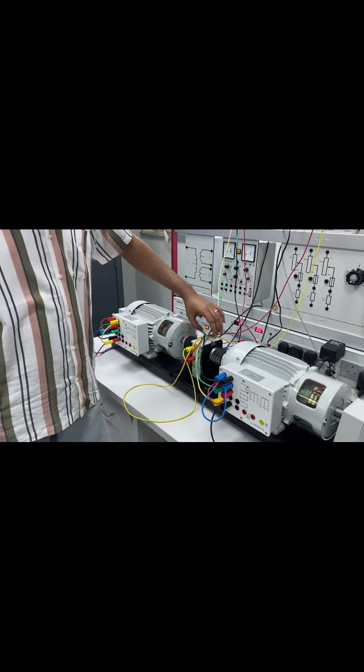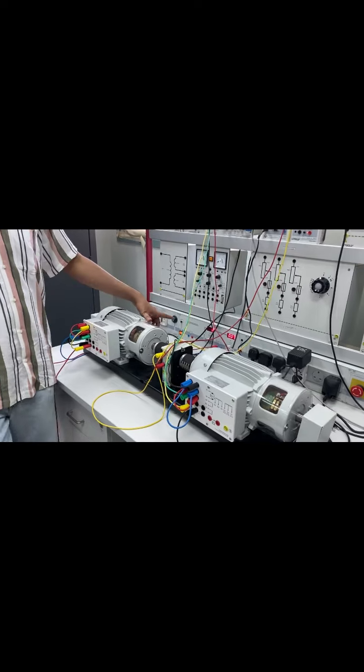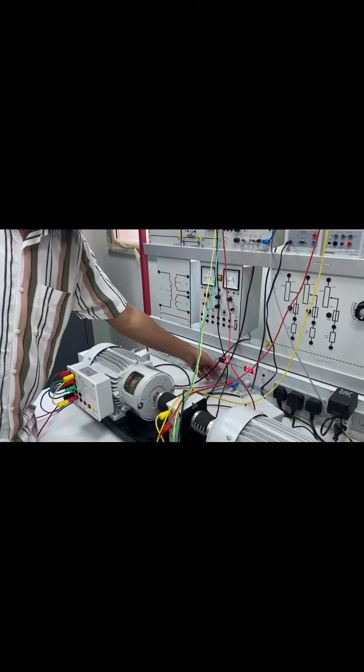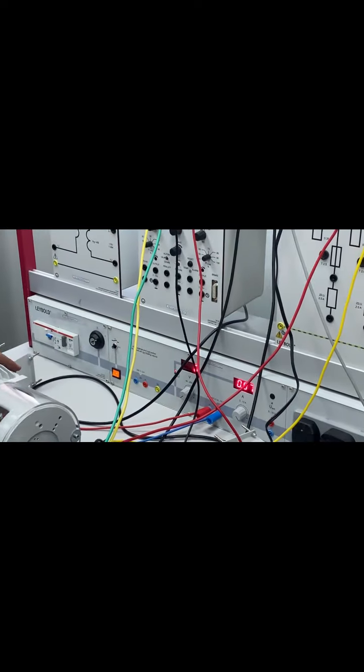Okay. So now, first of all, we will turn on the supply for the motor. We will increase the voltage so that it reaches 1700 RPM. When we increase the voltage, we have to look at the speed, so we increase it slowly.